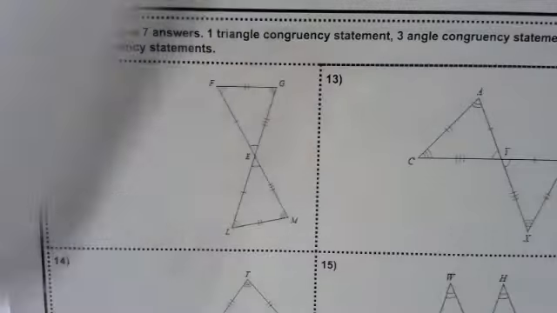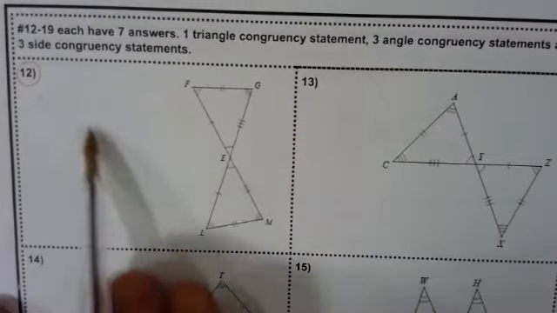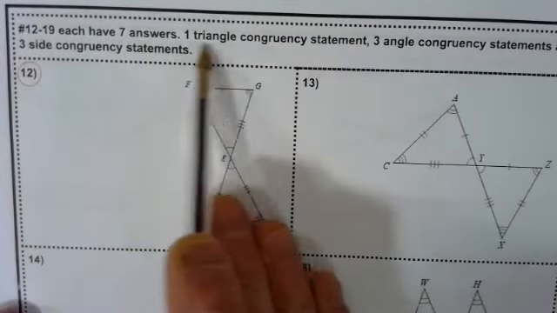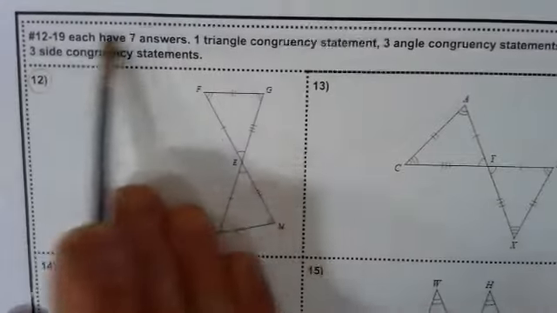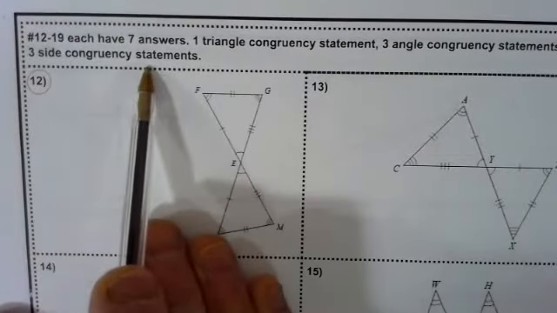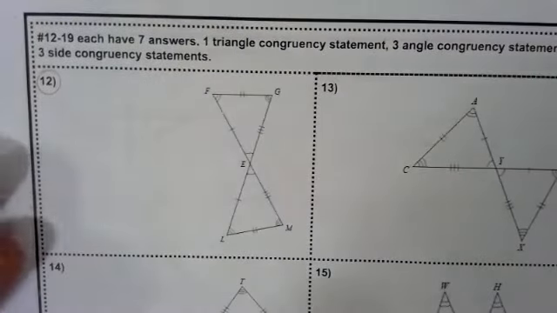Last one, last sample problem. Let's look at number 12. Okay, number 12 through 19 each have 7 answers. 1 triangle congruency statement, 3 angle congruency statements, and 3 side congruency statements. So first thing we need to do is write our triangle congruency statement, because that's really going to help us out.